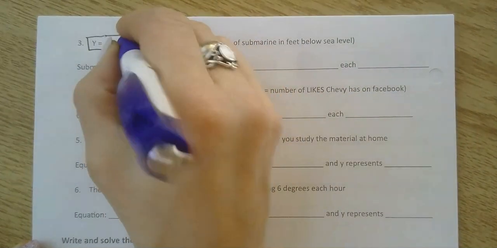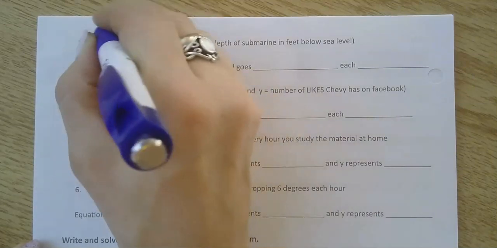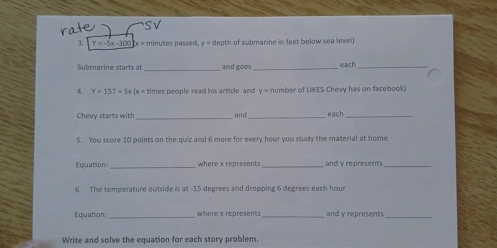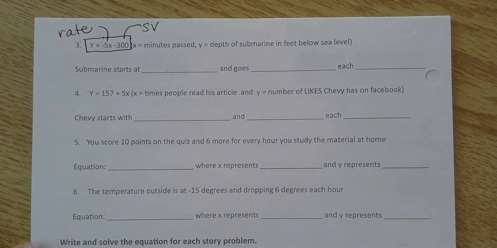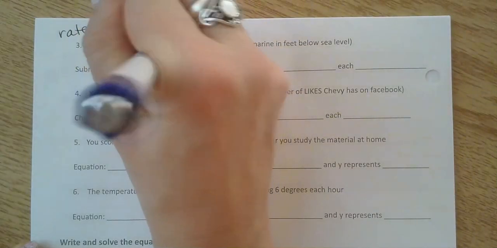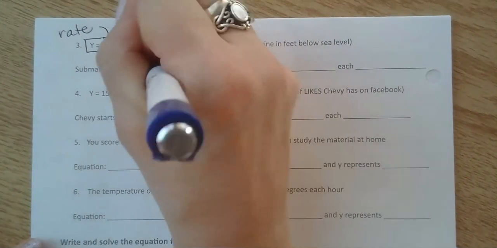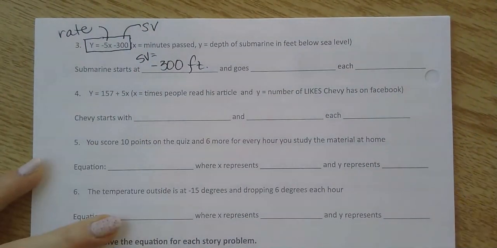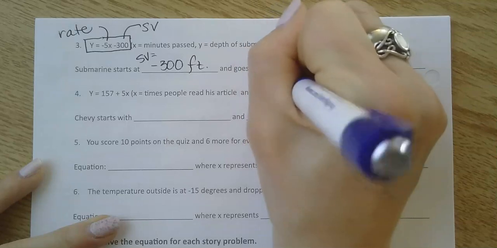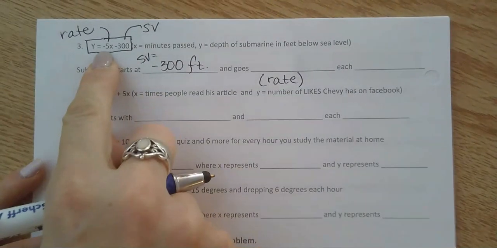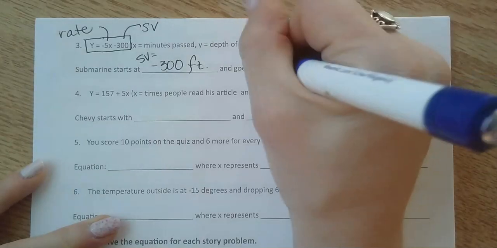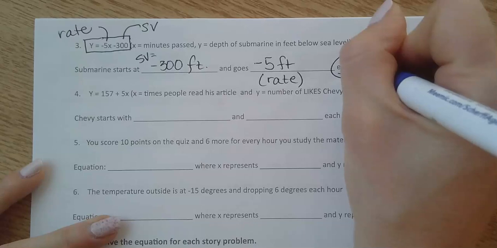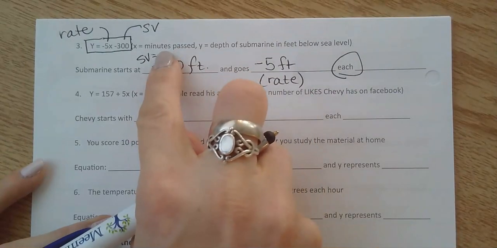Well, let's label it. The number by itself is the starting value. The number with the x is the rate. So label that on your paper. So the submarine starts at whatever your starting value is, -300, or 300 feet down. And it goes, well, what's the rate? Is it going up or down? -5 is my rate, so it must be going down 5 feet each, or per, and we're talking about minutes.